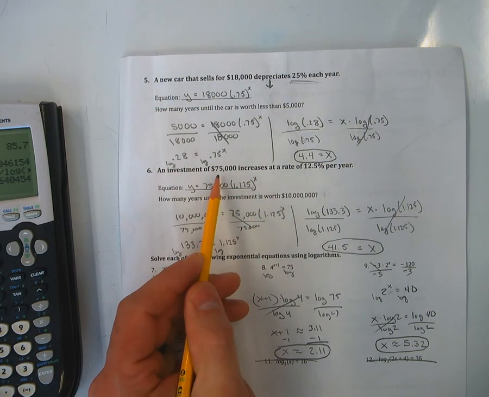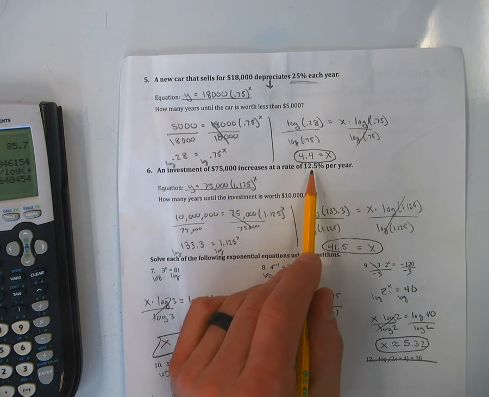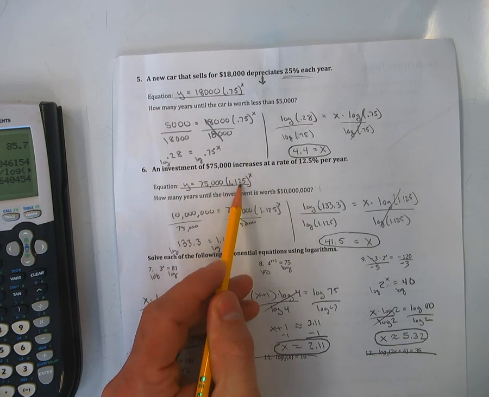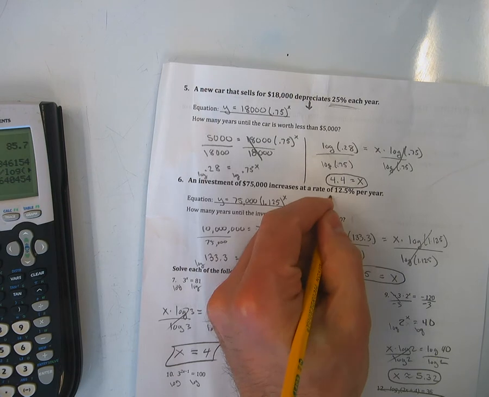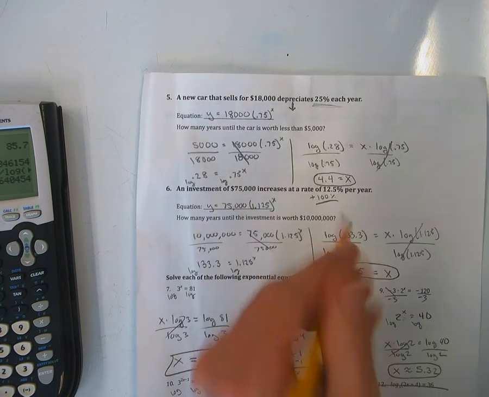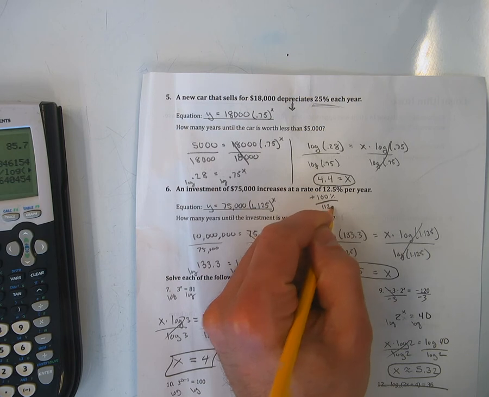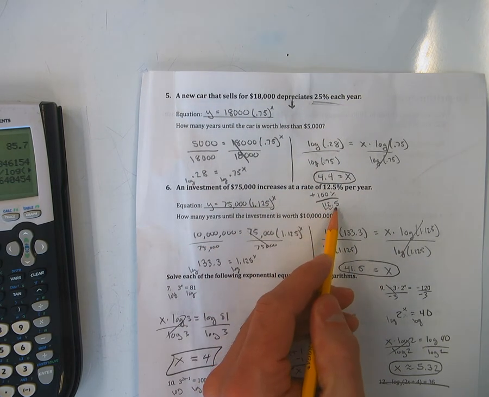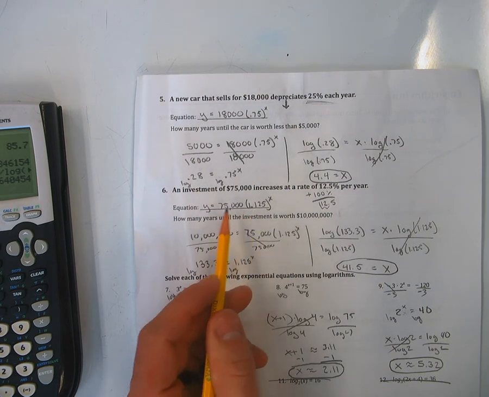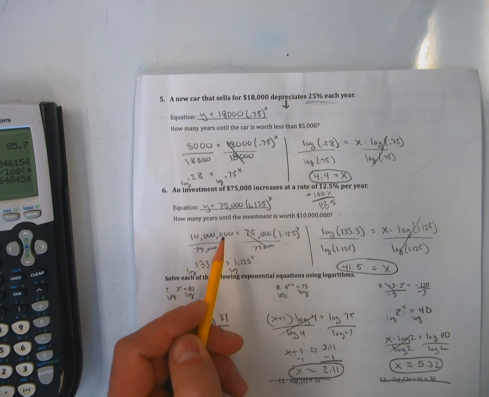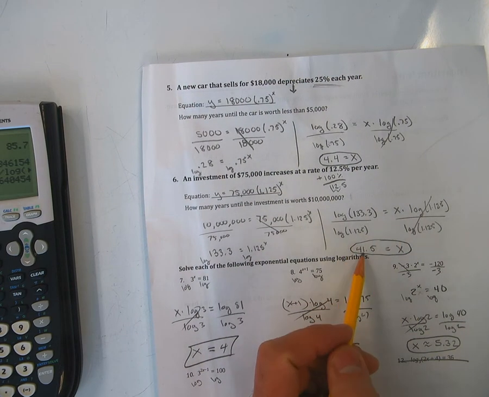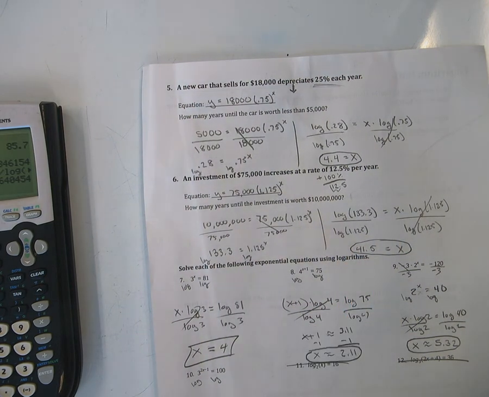You invest $75,000 at a rate of 12.5% per year. So again, we have 1 point because it's 112.5. Right, when I set this up, it's 100% plus because it's growing, it's increasing. So I get 112.5, and then I move my decimal left 2, so 1.125. From there, I divide by the 75,000, log both sides so I can drop my exponent, and then divide by the logarithm to get about 41.5 years.